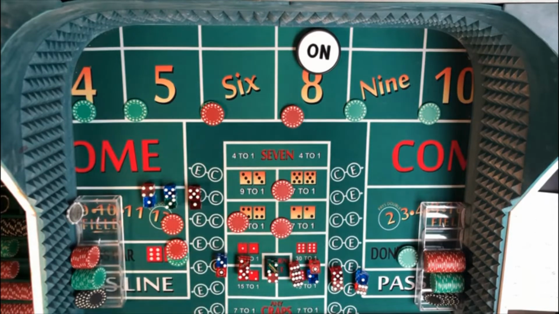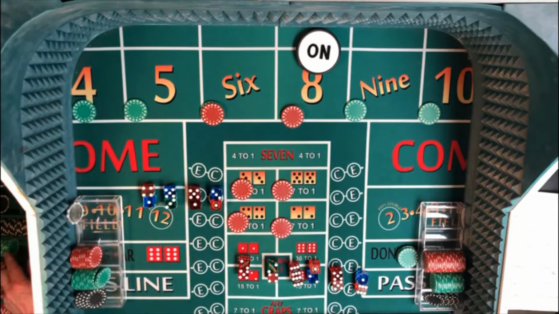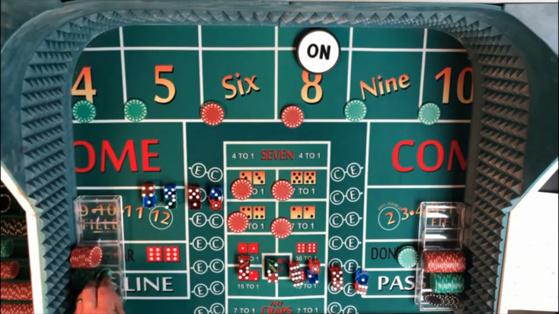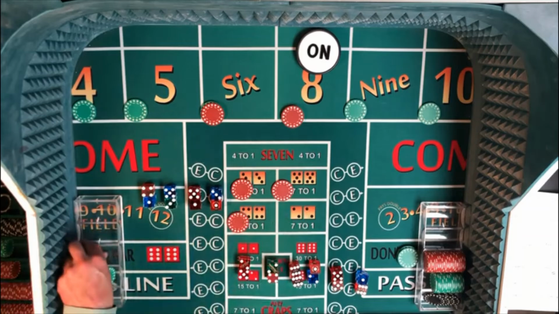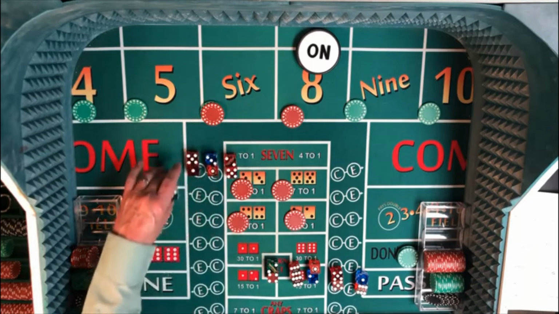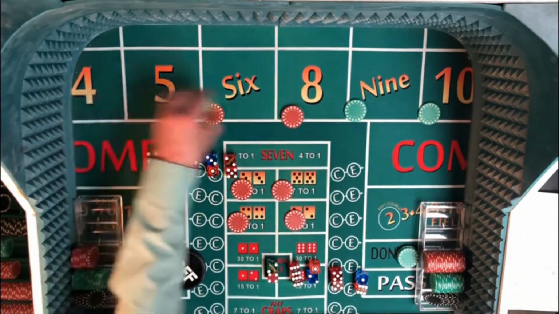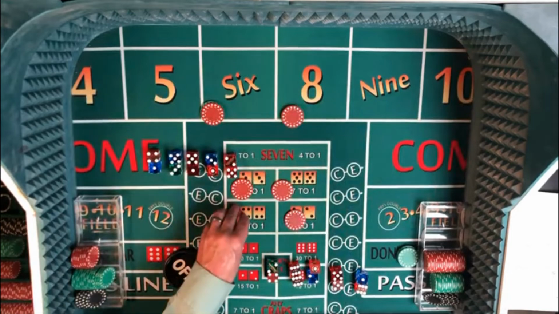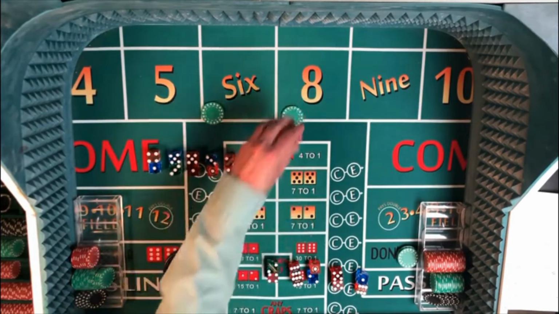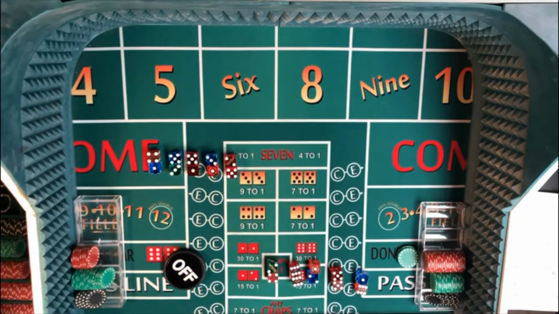Hard 6 comes down. Replace that. Next roll is an easy 4. So that's a $50 payout. Pay the vig on it. The hard 4 comes down, so we'll replace that. And the next roll is a 7 out. So this comes down, and all this goes away. And come out roll for a new point.